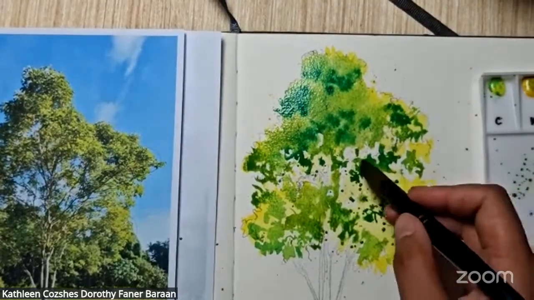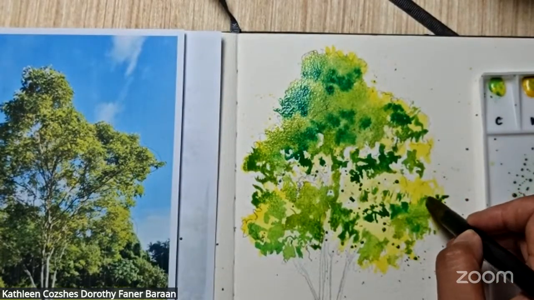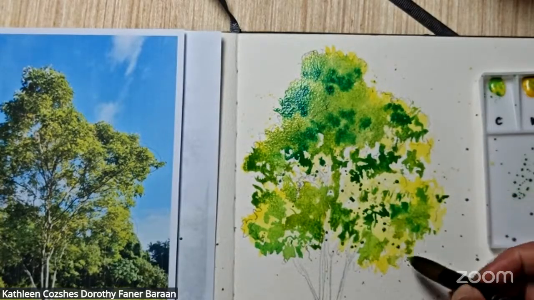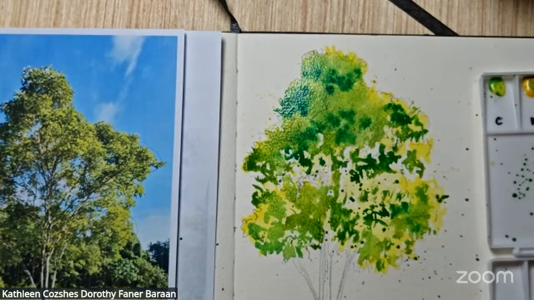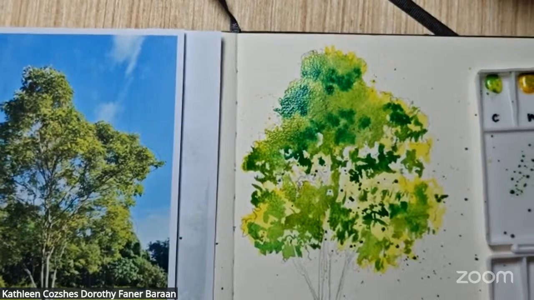So now I'm slowly introducing finer lines. The tip of this brush is really fine, and so I'm able to make that suggestion. But I understand that some brushes would not be able to create those kinds of fine lines, so you need to switch to a thinner brush.